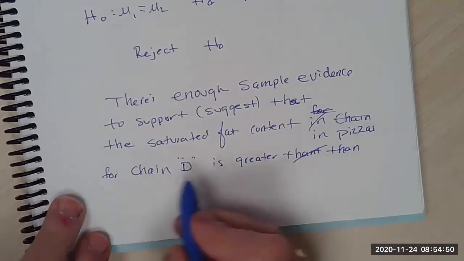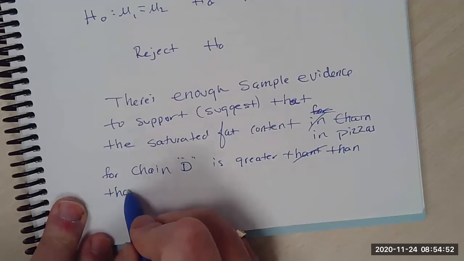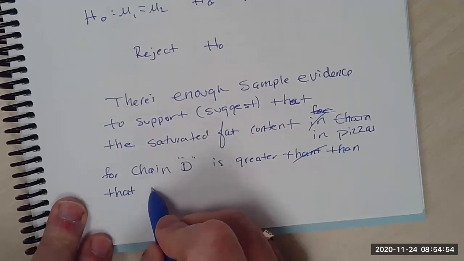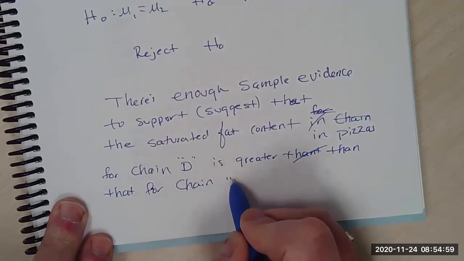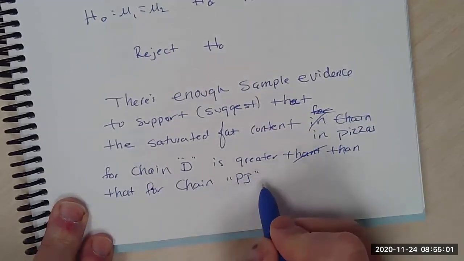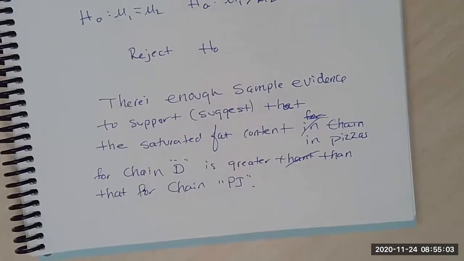Is greater than that, something to that effect.